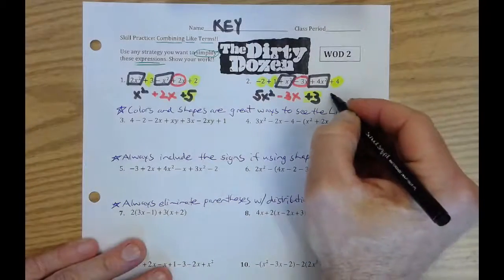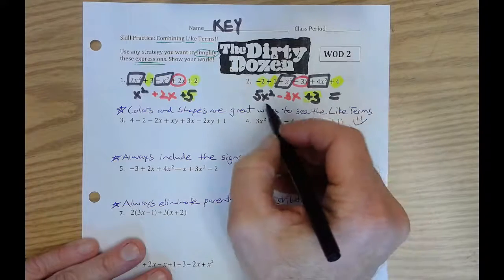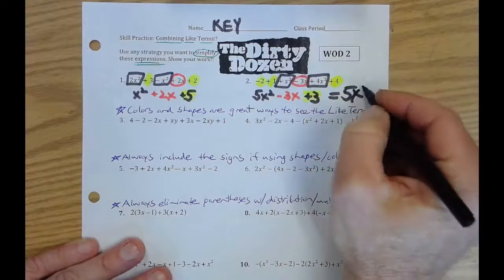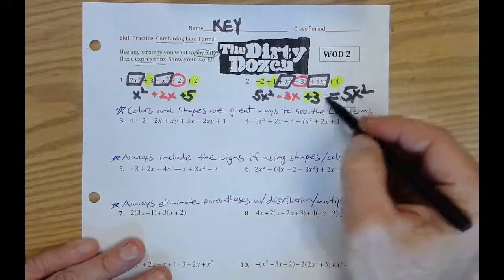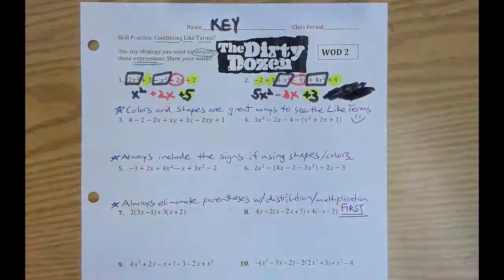Like for example, 5 minus 3 plus 3 makes 5 and I have x. They might put all those things together and just call it 5x squared, but we can't put numbers and letters together. We got to keep the things separate.